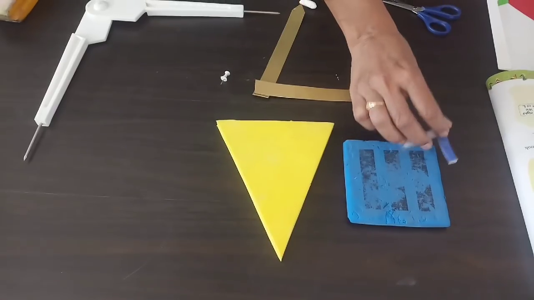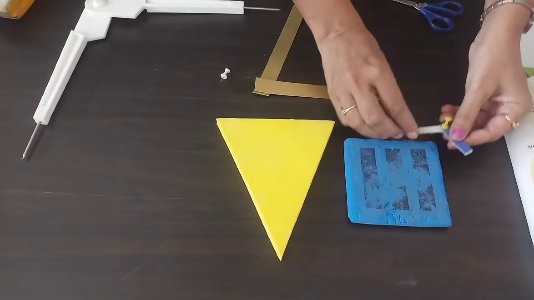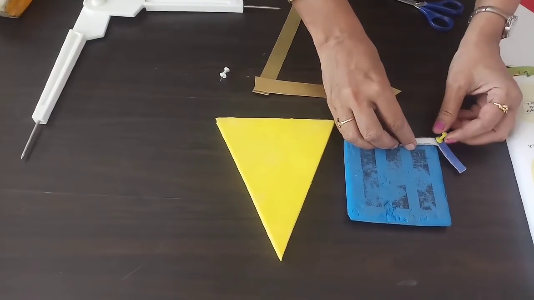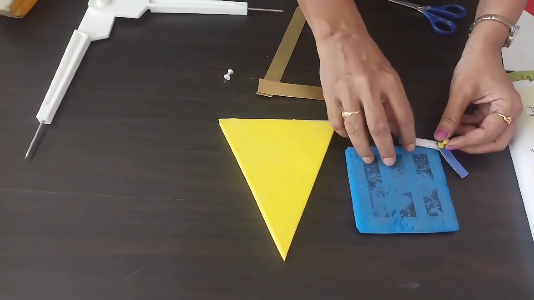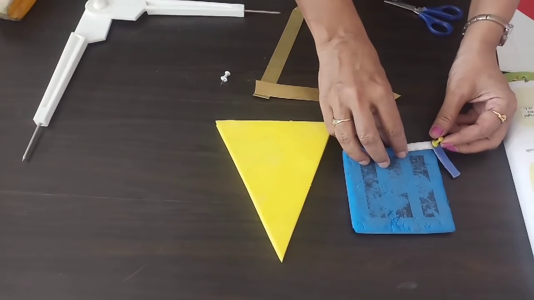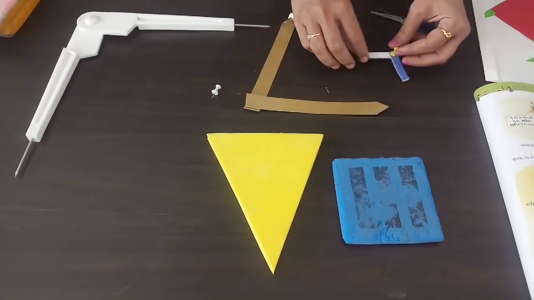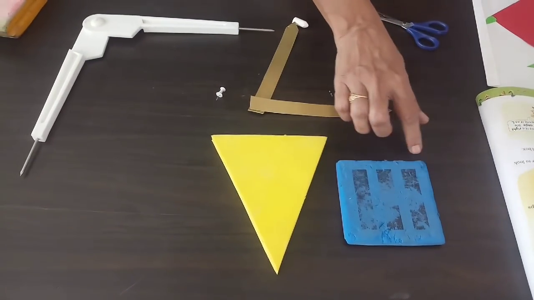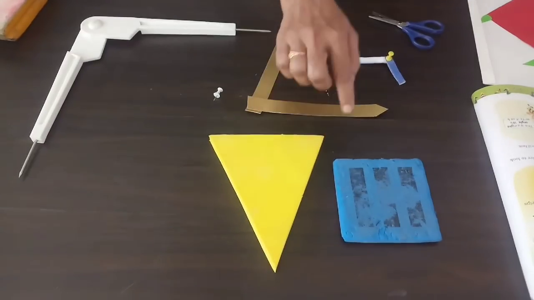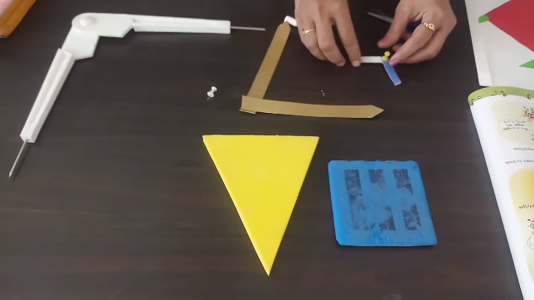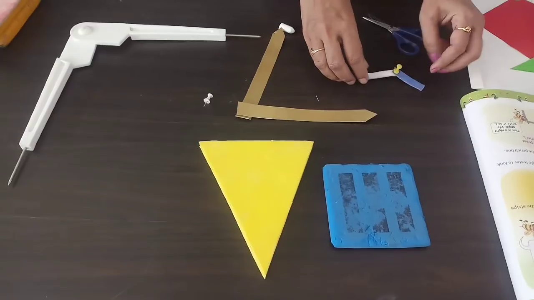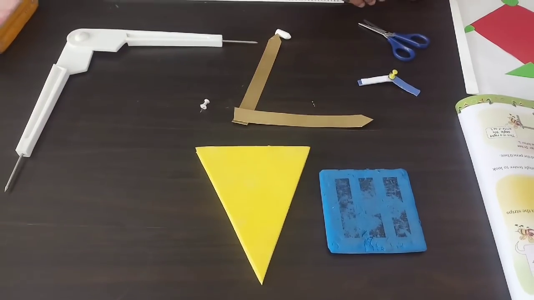Okay, very good. Now if I keep it like this and put my angle tester out, tell me what angle is formed here? More than 90 degrees. Very good. In this, 90 degrees is formed. In this, less than 90 degrees is formed. And here, if I take it bigger like this, again more than 90 degrees is formed.